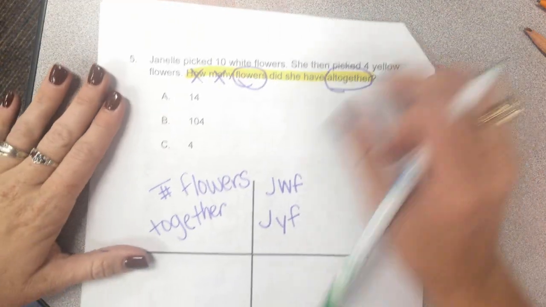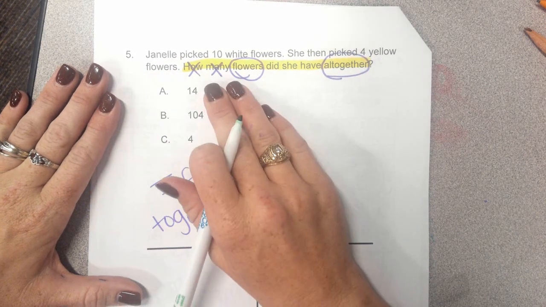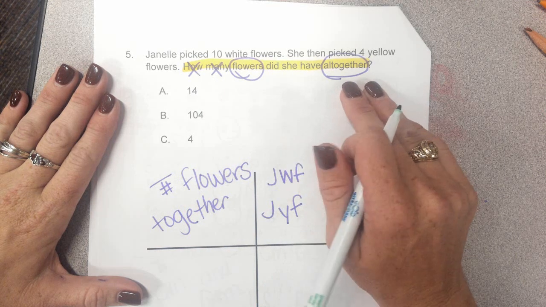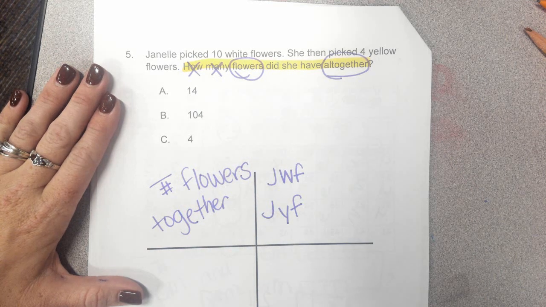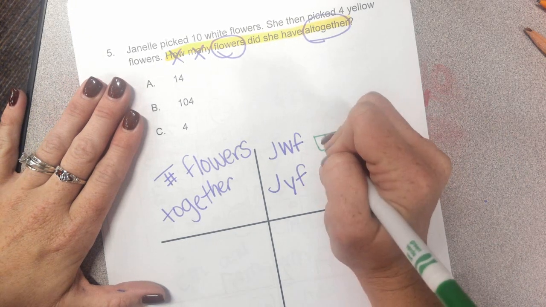Number 5. Janelle picked 10 white flowers. Then she picked 4 yellow flowers. How many flowers did she have altogether? Okay, so we have 10 white flowers, so we're going to draw 10.